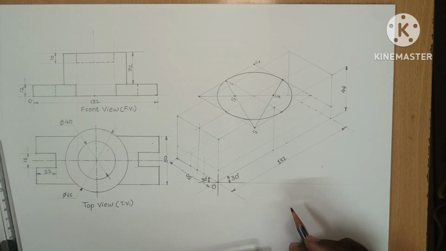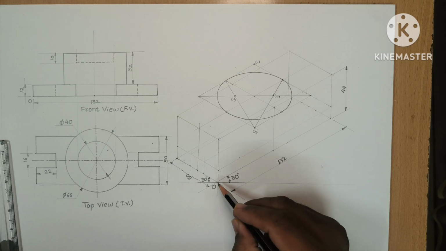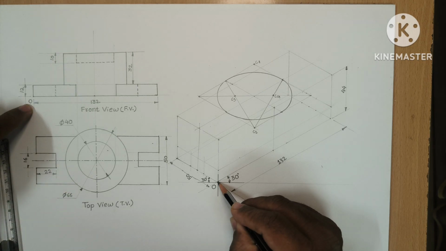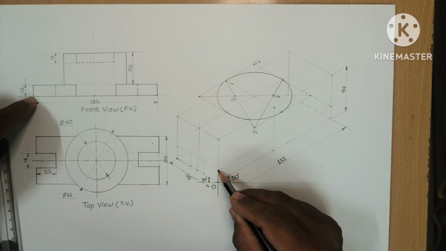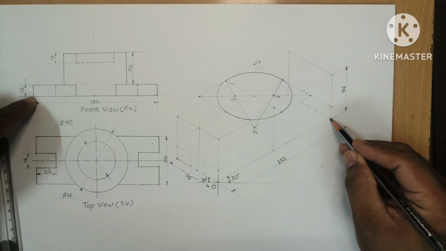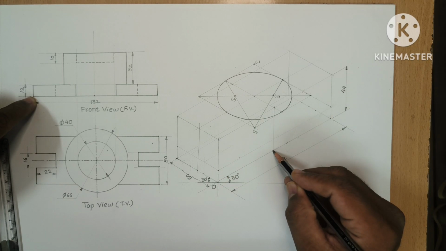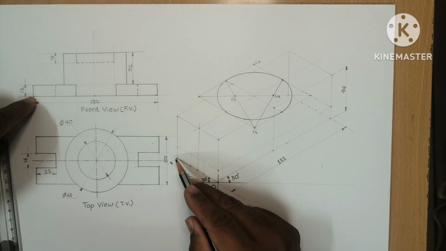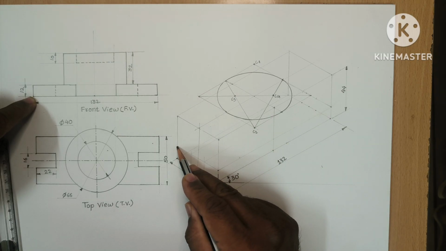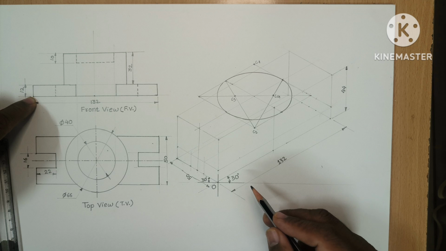Now what we have to do, first of all we will take this O point, and the distance in the vertical manner is 12. I have marked the distance 12 here, then from this point 12 here, this point 12 here, in the upward direction.